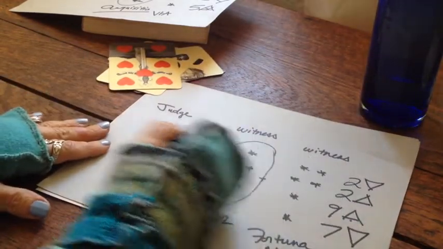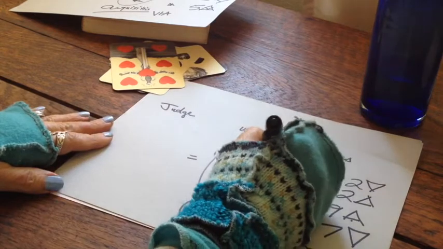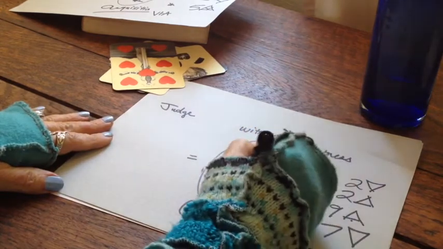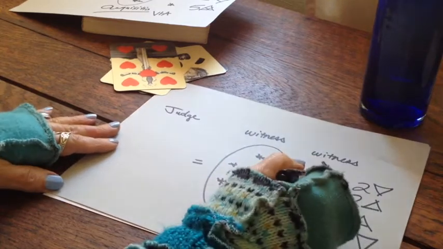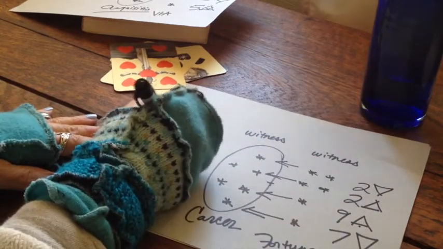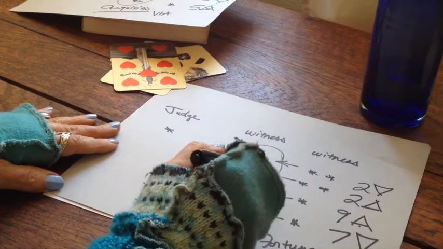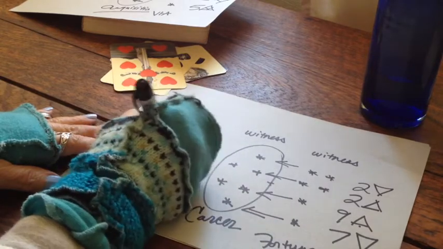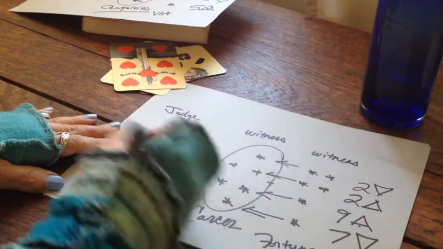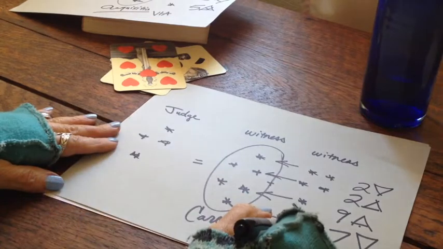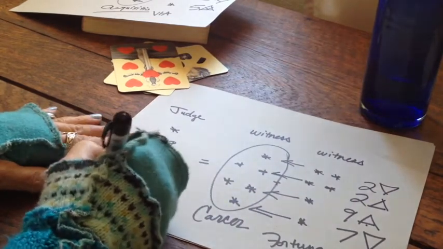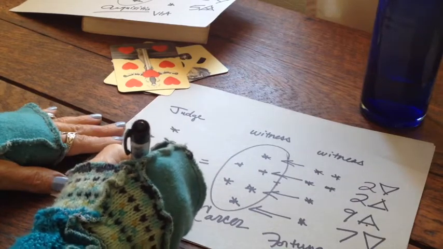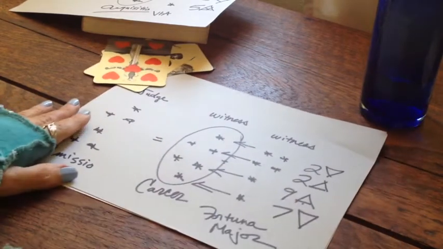We just add the two witnesses together. We add each of the lines together. So even plus odd is odd. Even plus even is even. Odd plus even is odd. And odd plus odd is even. This is a missio. That's our judge, right?